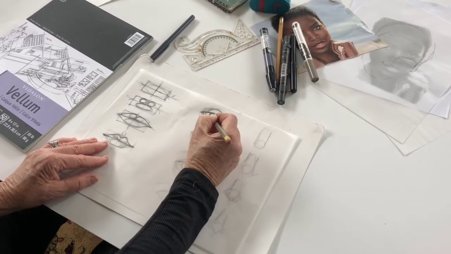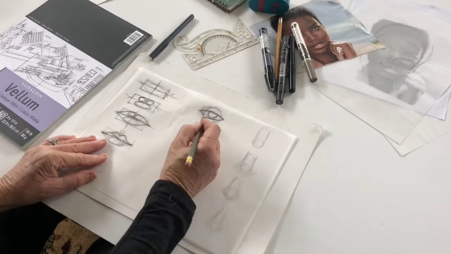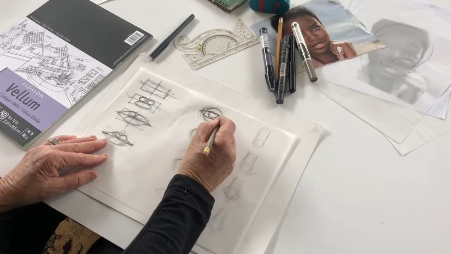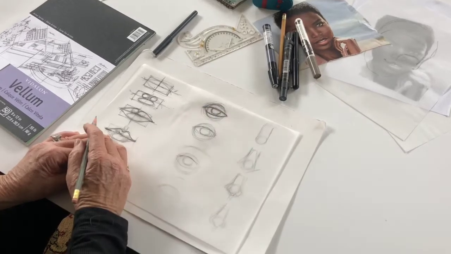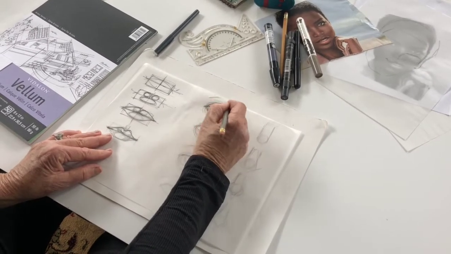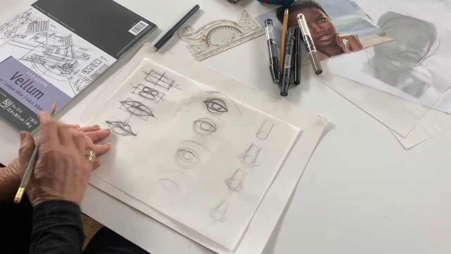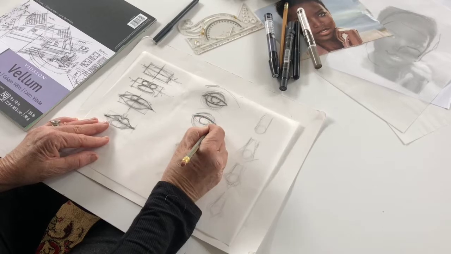And the iris goes almost to the bottom of the lower lid. The upper lid will connect up to where that circle is, and above that will be the eyebrow that will arch over. So here you have the almond shape.